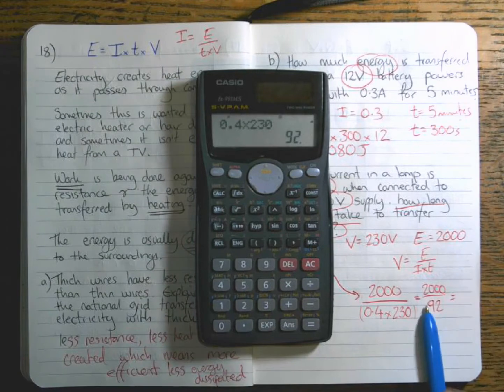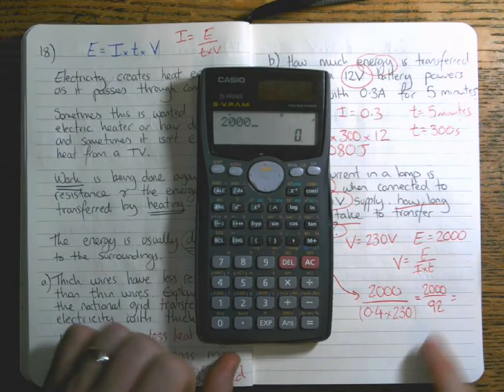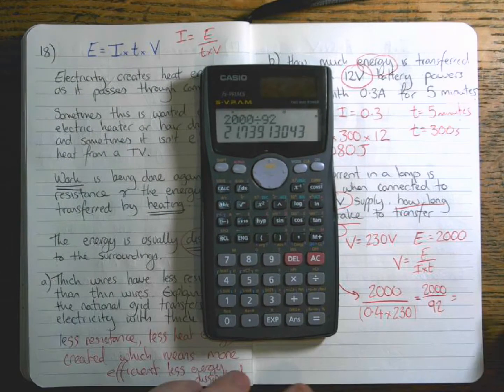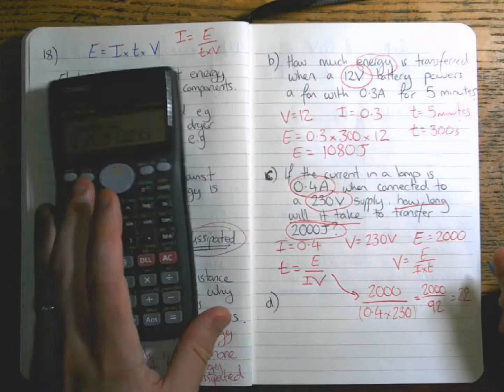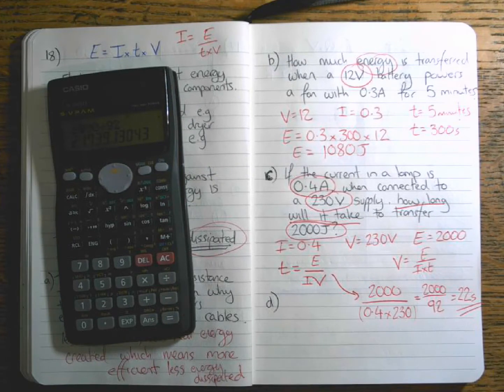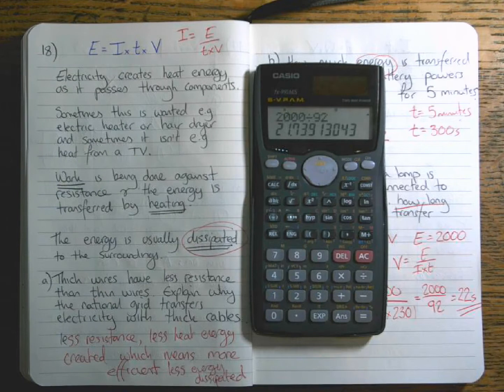And now that it's in that form, we can't make a mistake. We know that that's that answer. We'll just do 2000 divided by 92. We'll round that up to 22. So final answer, time 22 seconds, or to be more exact, 21.7 seconds.